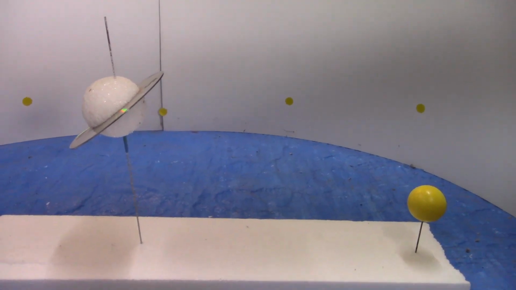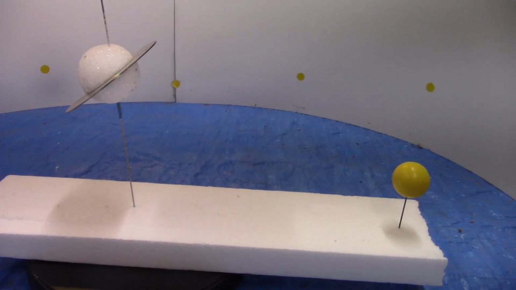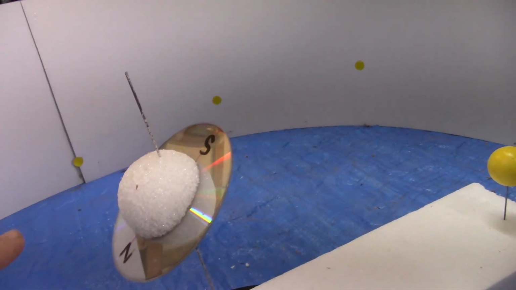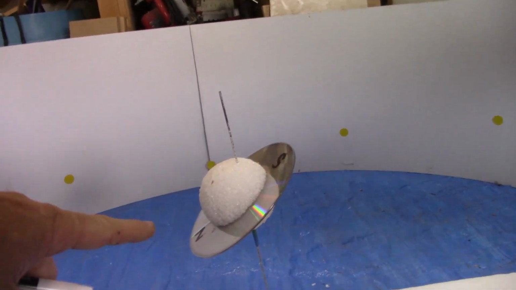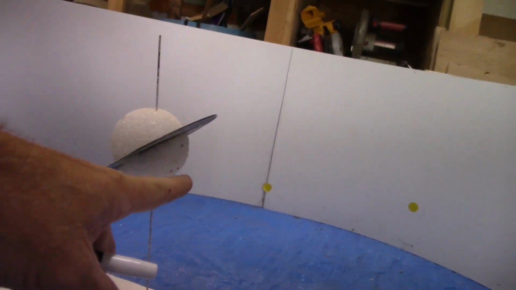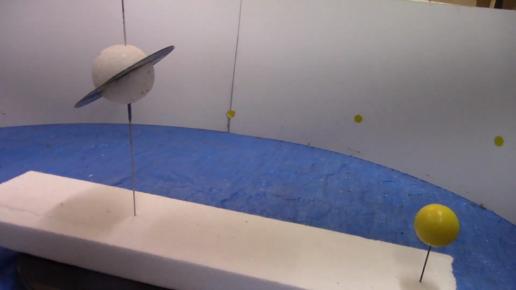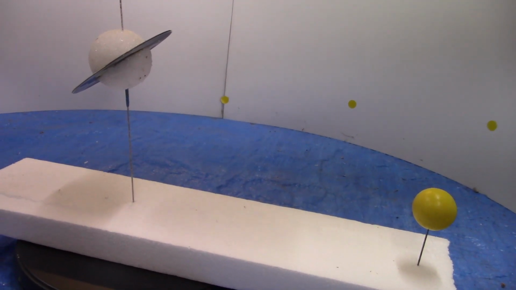So at this point in time, this would be the winter solstice in the northern hemisphere. The northern hemisphere is pointing away from the sun, and so it's winter time in the north. The southern hemisphere is pointing toward the sun, so we know that it's summer in the southern hemisphere.